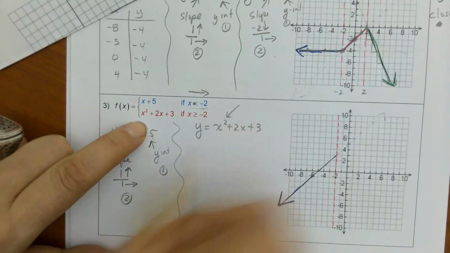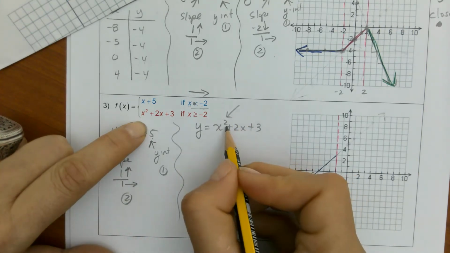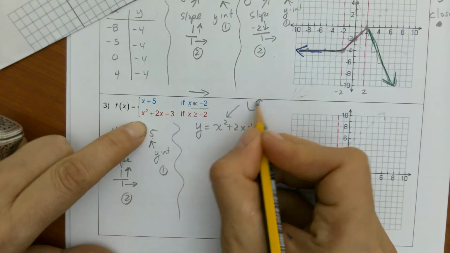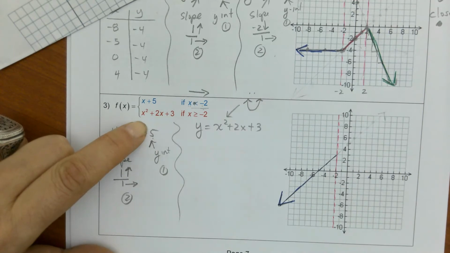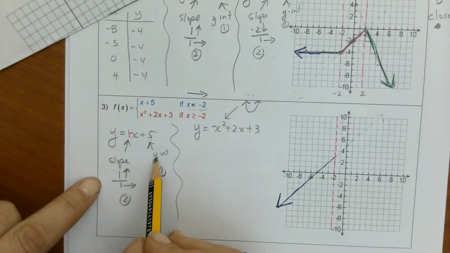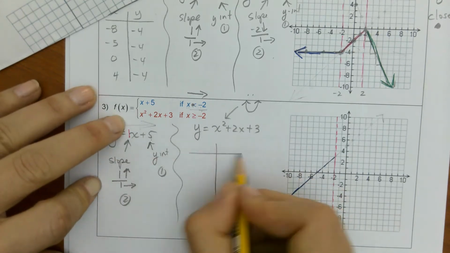Ooh, I have a squared. If you see that your biggest exponent is a square, it's a parabola. Okay, happy face. Which means I can't do slope and y-intercept because that's just for straight lines. So let's do a table of values.